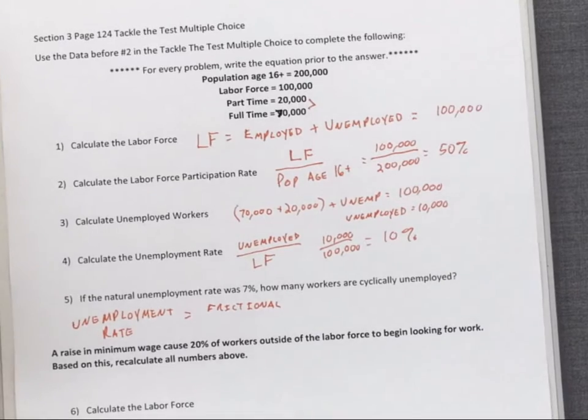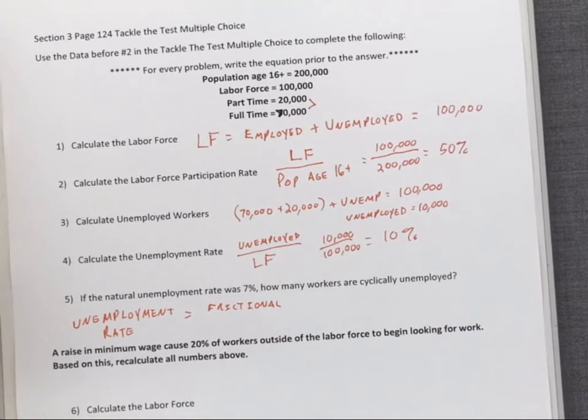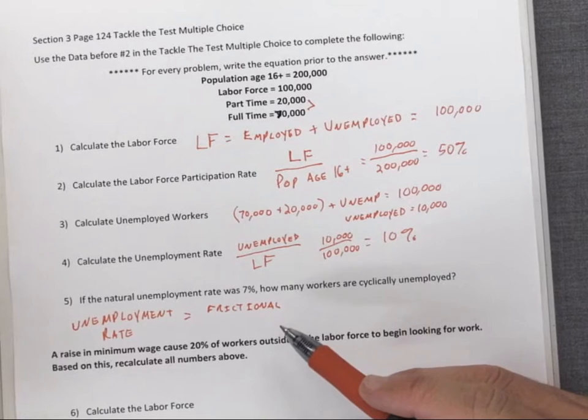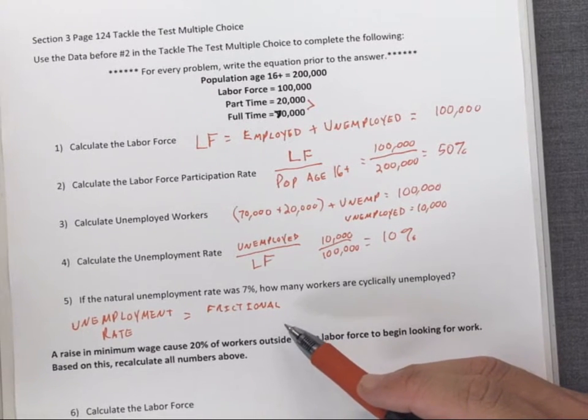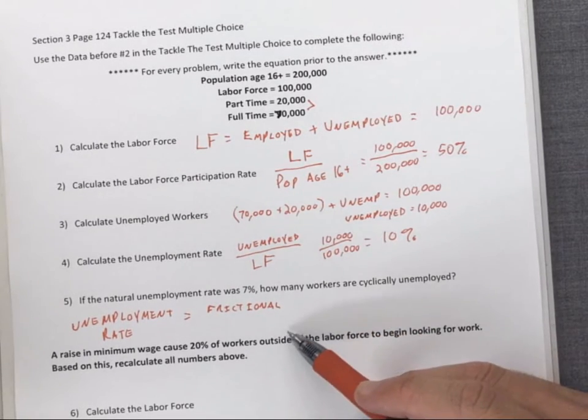For example, if you graduate college and are looking for a job, you are unemployed because you are someone who's of age and able and willing, but you haven't found a job yet. So you're frictionally unemployed. That's something that just happens. If you're at a job and you're miserable and you quit, or you get let go for various reasons and you're trying to find another job, you'd be considered frictionally unemployed.